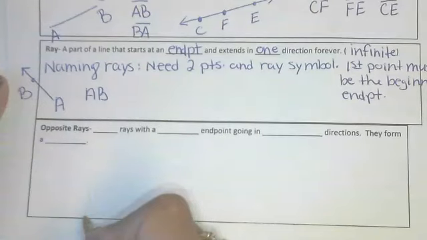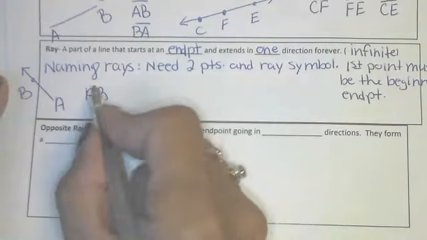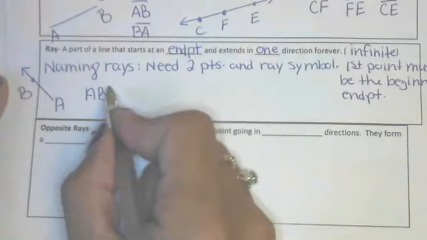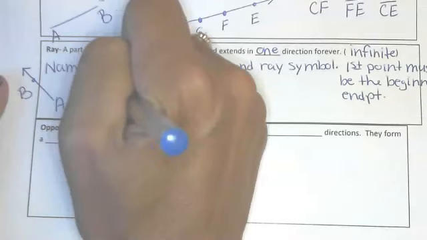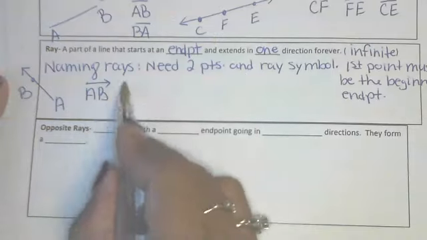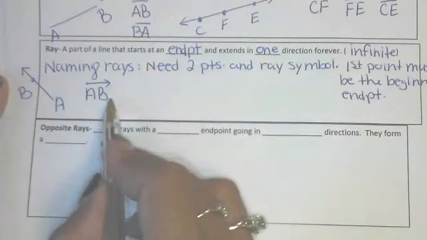What do you think the ray symbol is going to look like? One arrowhead. Does it matter, you think, if I write the arrow that way or that way? It does. Which way do you think it has to go? To the right. Anytime you're naming it, they go that way. This shows that it starts at A, goes through B, and keeps going. Can I flip these around and be correct?